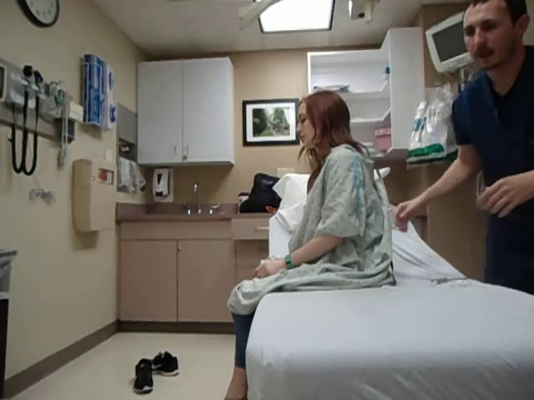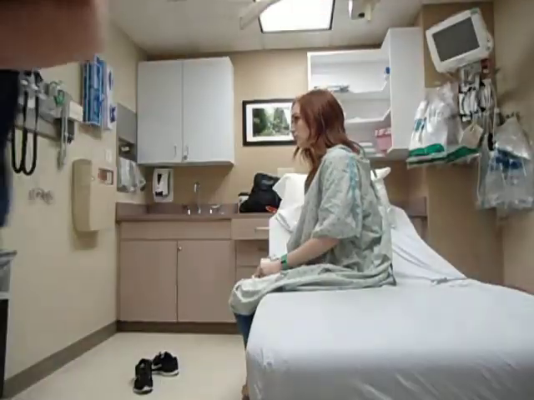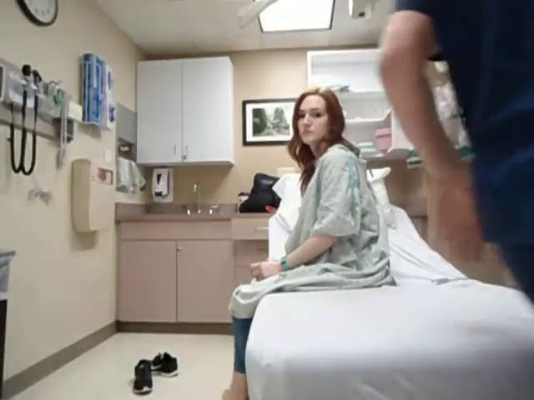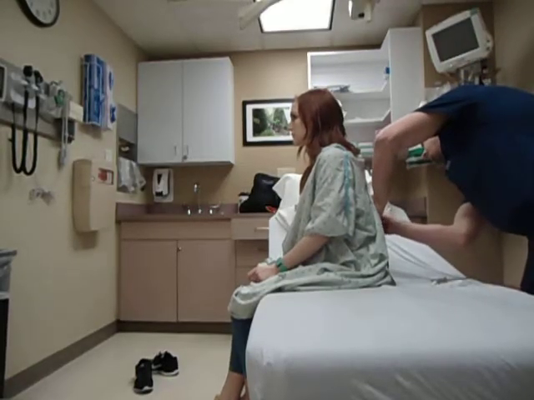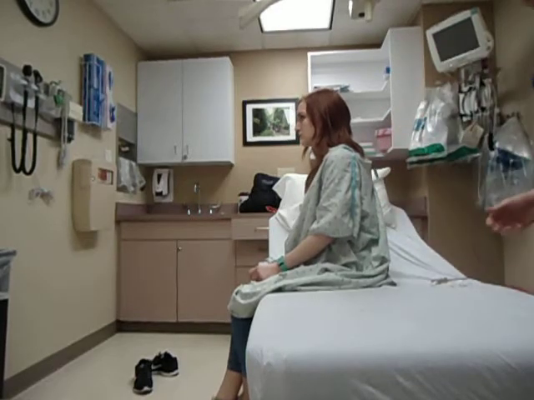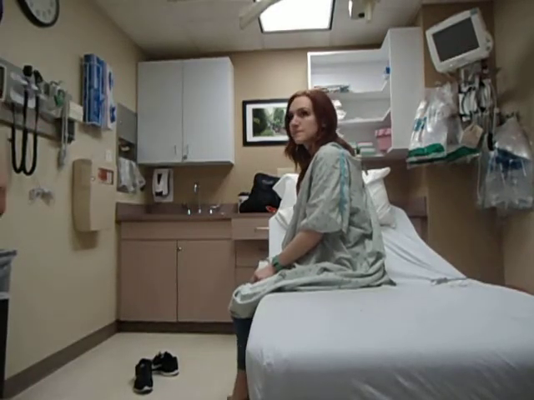Okay. And I don't feel any excess consolidation there. I've got to go ahead and percuss the costovertebral angle as well. Okay. And she had no tenderness there, and it sounded kind of dull.